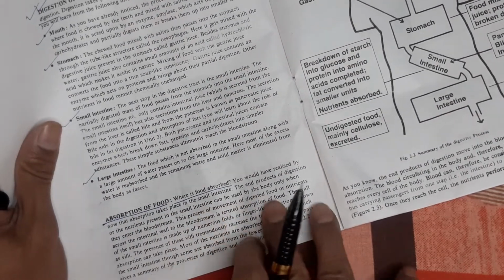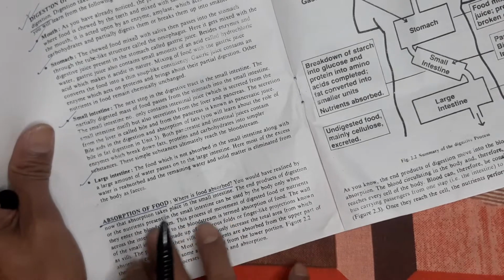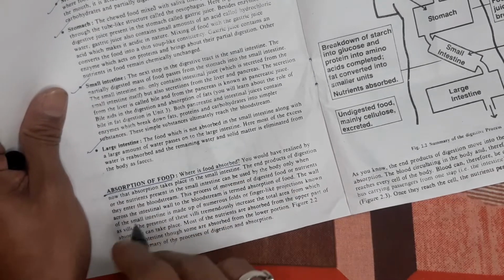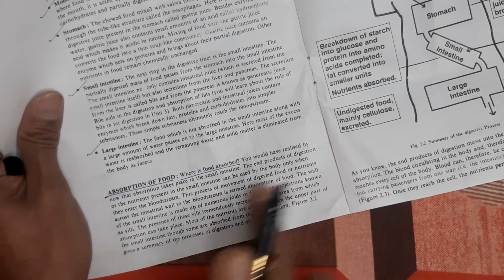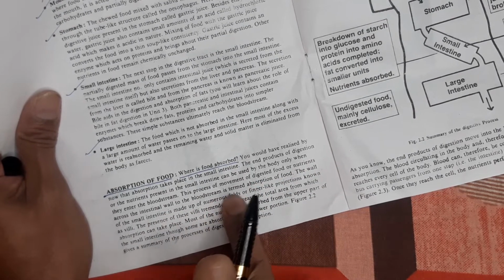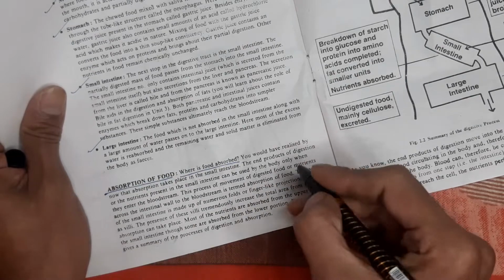Absorption of food. Where is food absorbed? Absorption takes place in the small intestine. End product, bloodstream. The process of movement of digested food nutrients across intestinal wall to bloodstream is termed absorption of food.